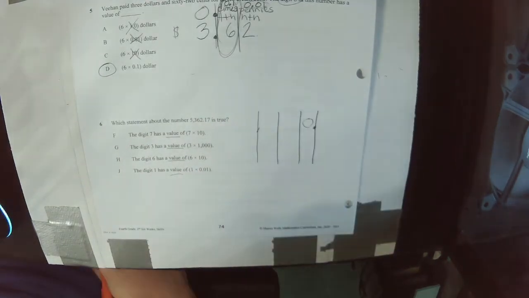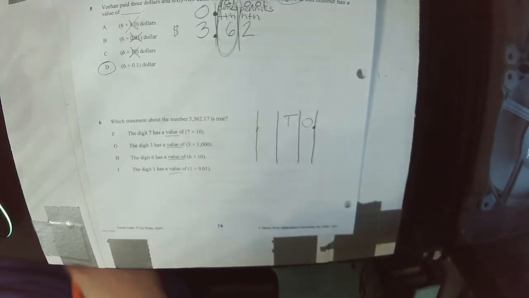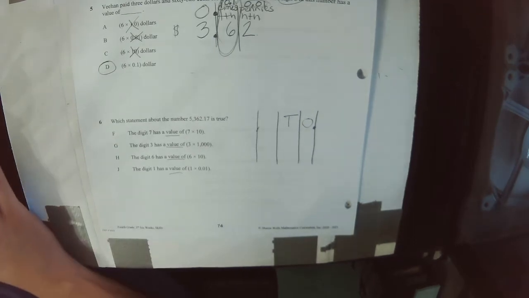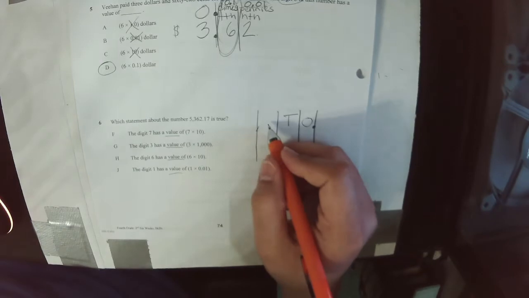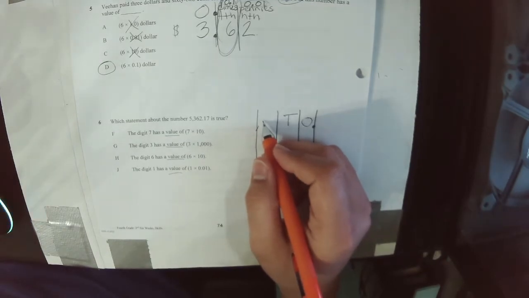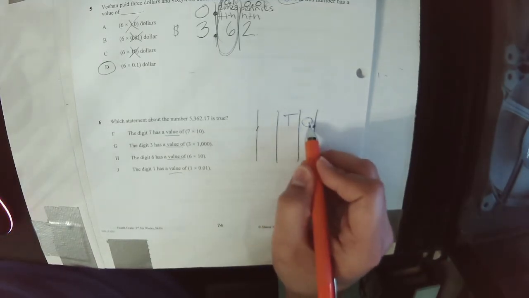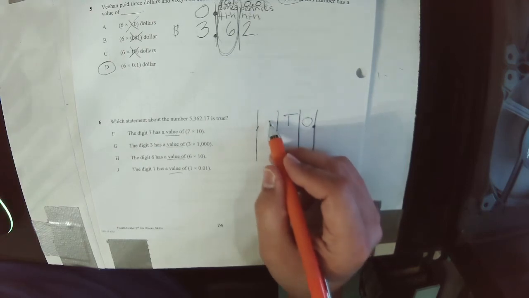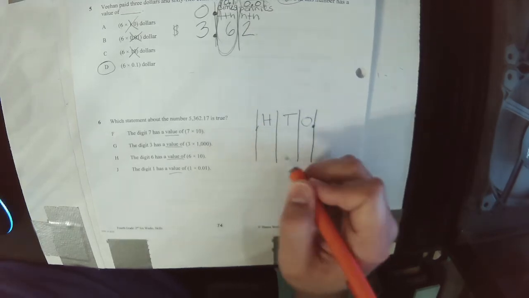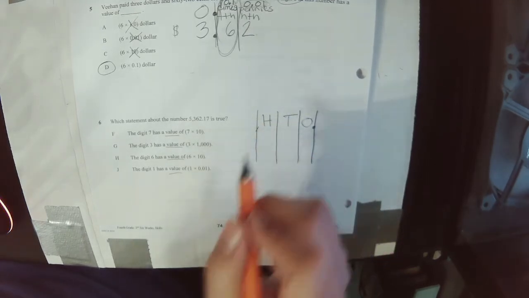I know this is the ones place. I know next to the ones is the tens place. But next to the tens, what place value is that? Bradley? What place value would this be? Ones, tens, and what? Hundreds. Ones, tens, and hundreds, and after the hundreds would be what?